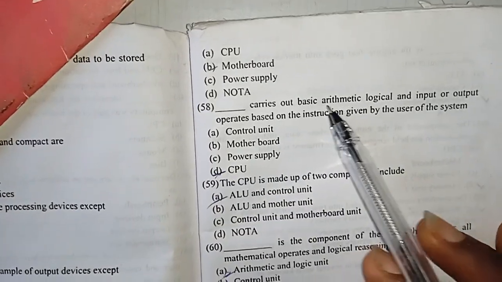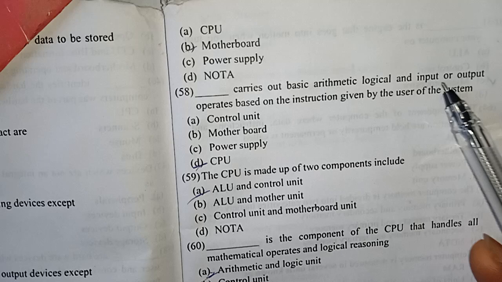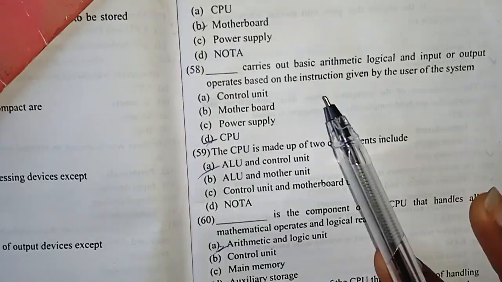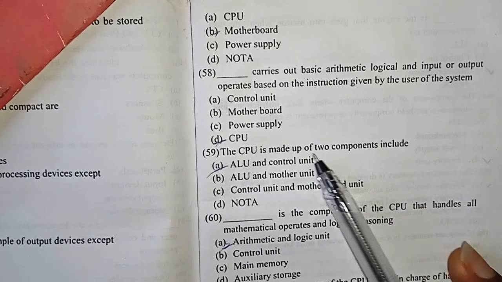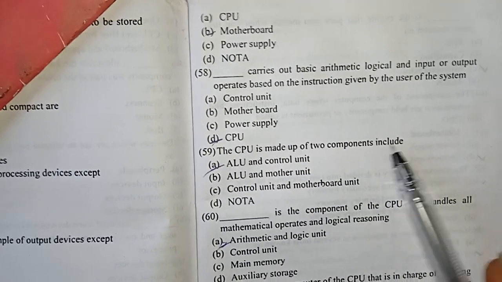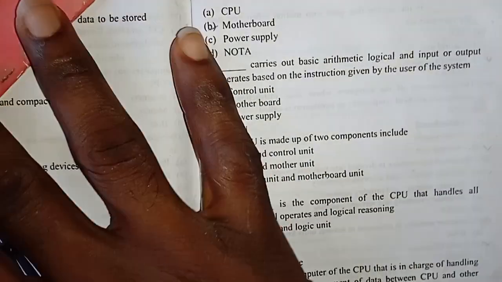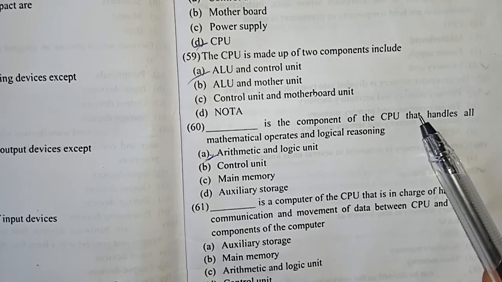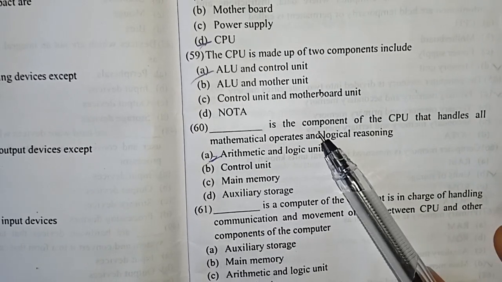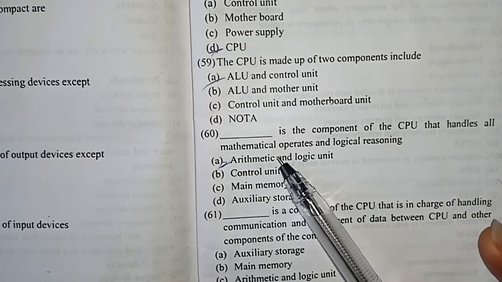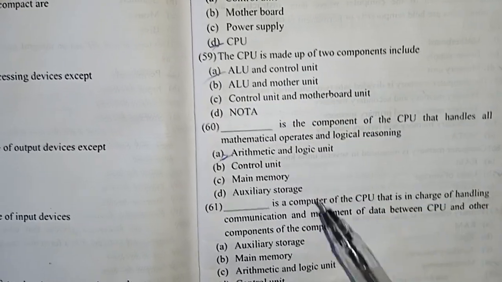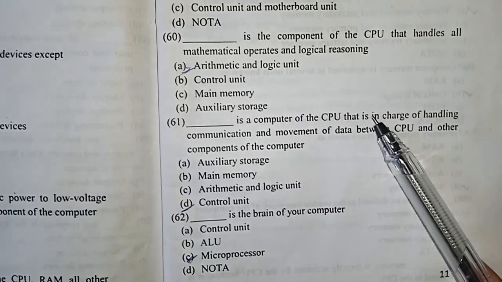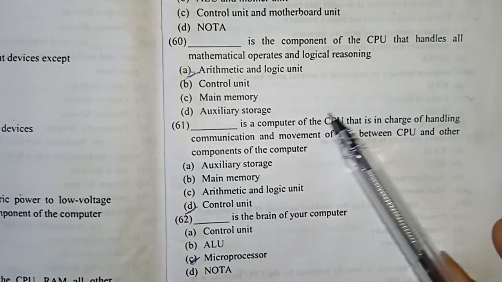Dash carries out basic arithmetic, logical and input or output operations based on the instruction given by the user of the system. CPU. The CPU is made up of two components which include ALU and control units. Dash is the component of the CPU that handles all mathematical operations and logical reasoning, arithmetic and logic unit, ALU.